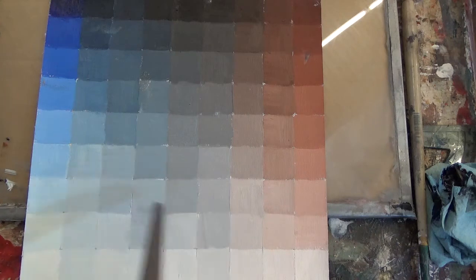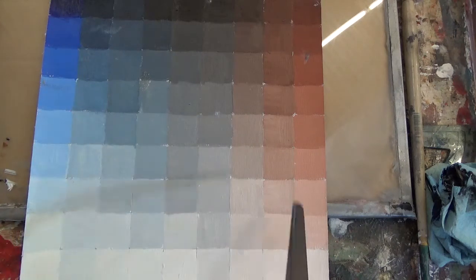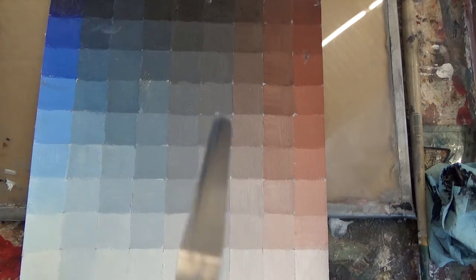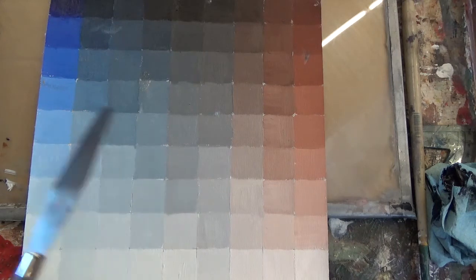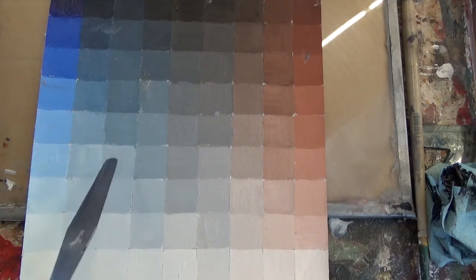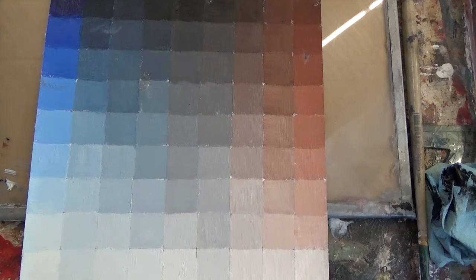And you'll be able to see it when you do it, whether or not you're on target, right? So you can go straight back and either add more paint, more color, or add more white to it.